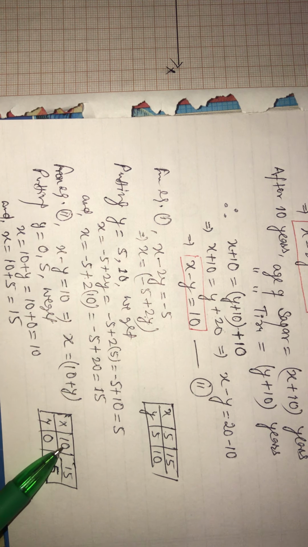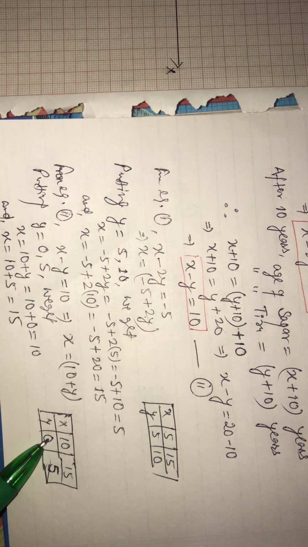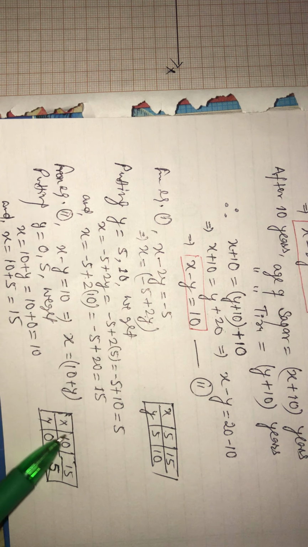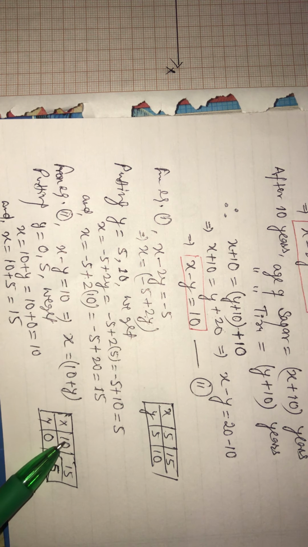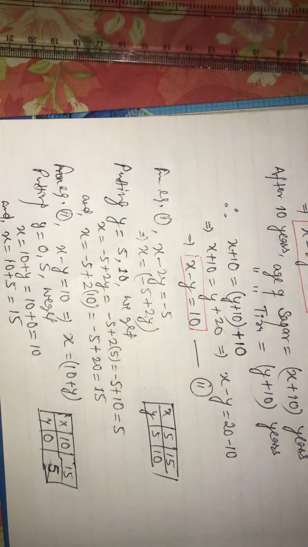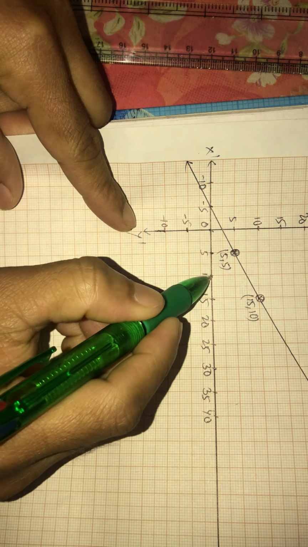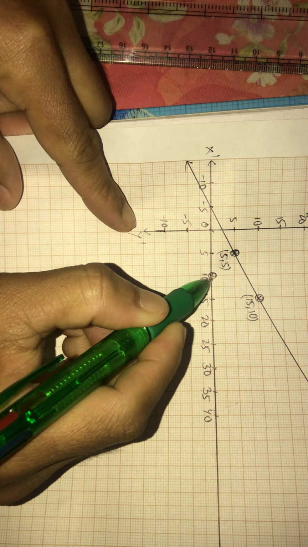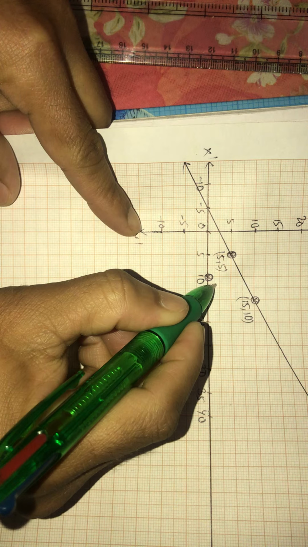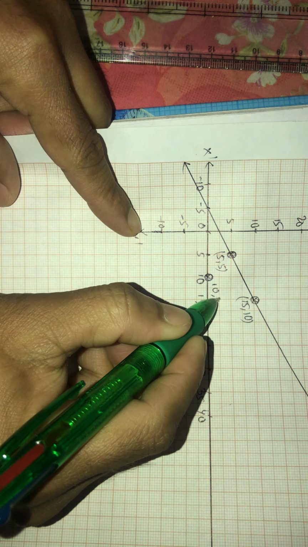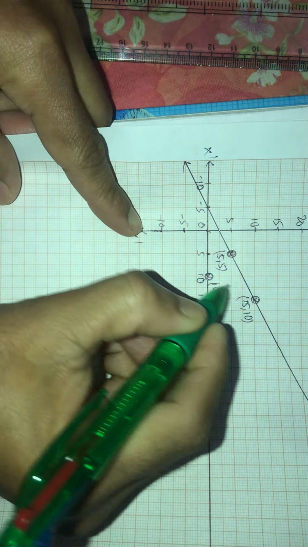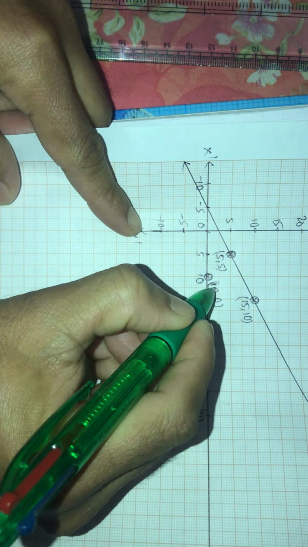Now we'll go to the second equation. The coordinates are 10, 0. So x 10, y 0. Whenever we get 0, just ignore it and go for the non-zero value. The non-zero value is 10 here, so x 10 only we will take. y 0 we don't require. So x 10 is here. This is our first point, which is nothing but 10, comma 0.